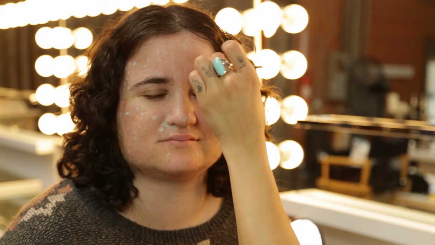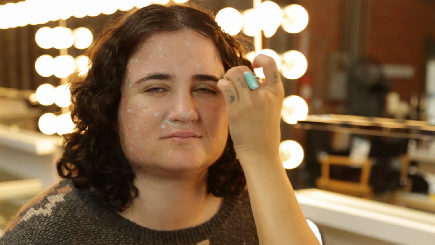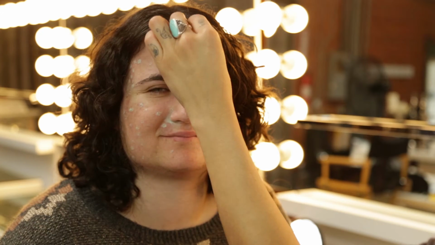I just want to blend those edges out, but while maintaining the green tone over the red, which they cancel each other out. And you're already starting to see each of these blemishes relax. They're not as red, they're not as angry, they've toned down.